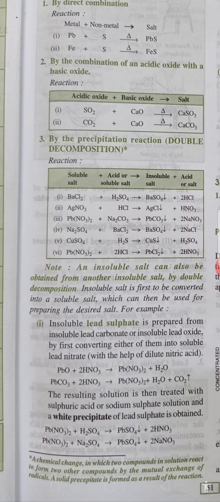So lead nitrate when it reacts with any sulfate, hydrogen sulfate or sodium sulfate, gives you an insoluble salt, that is lead sulfate, and nitric acid. So children, one very important thing, if you want to prepare an insoluble salt from an insoluble salt, then first the insoluble reactant is converted into the soluble product, and that soluble product basically is a nitrate, and then that nitrate is reacted further.